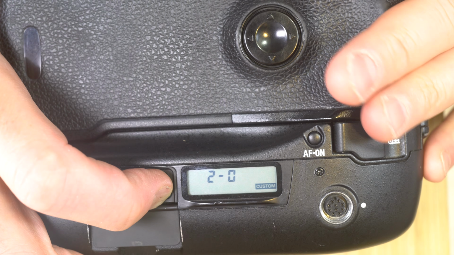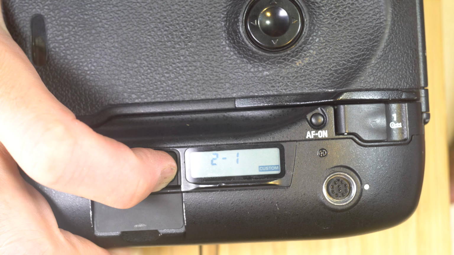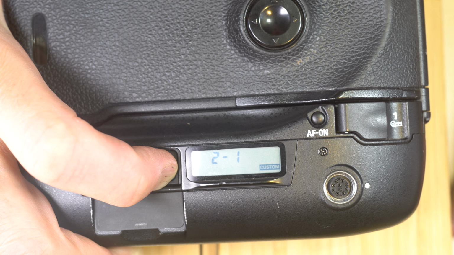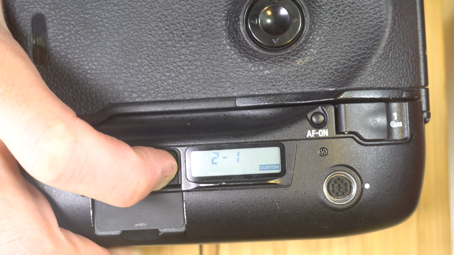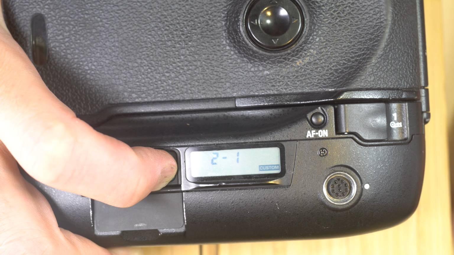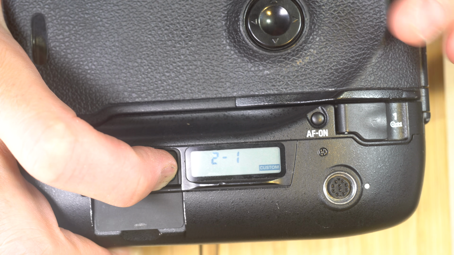Function 2 is the exact same thing, except for single servo autofocus. So on the autofocus switch on the front, when you have it set to S, function 2 applies to that.